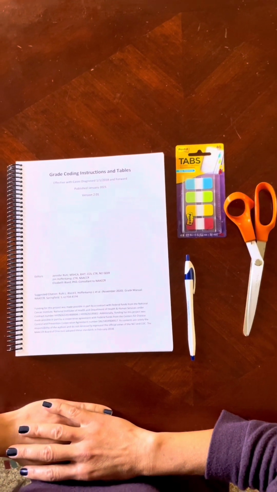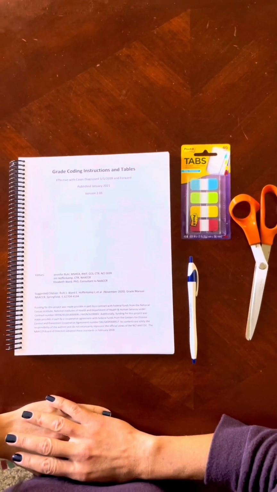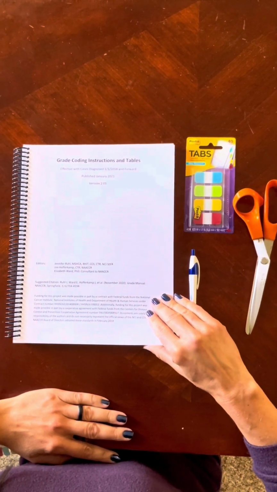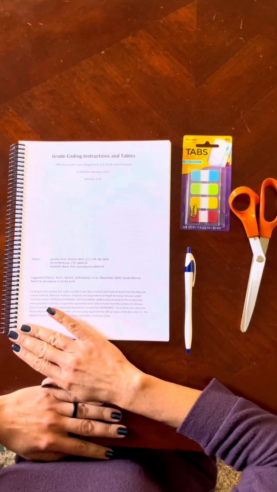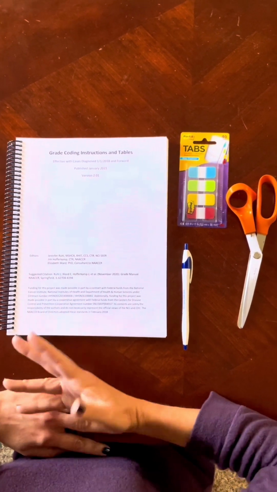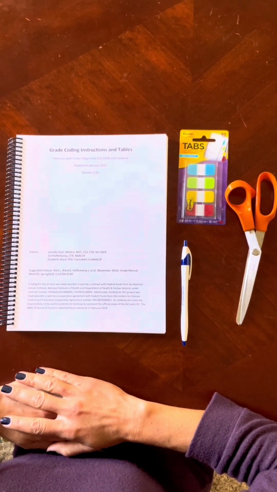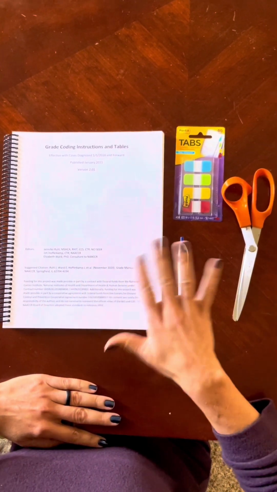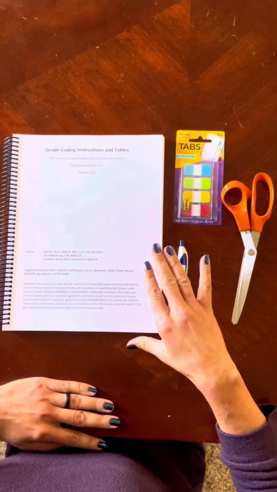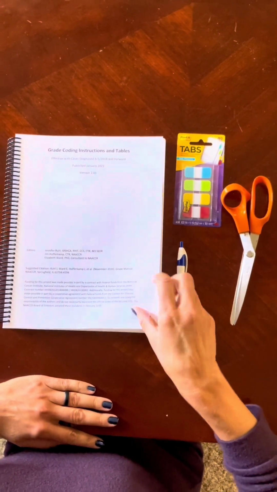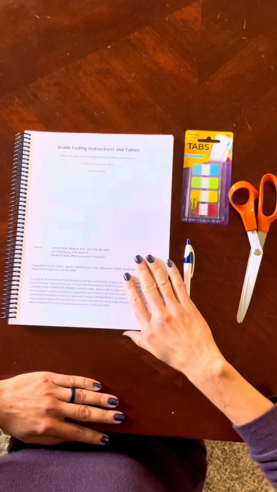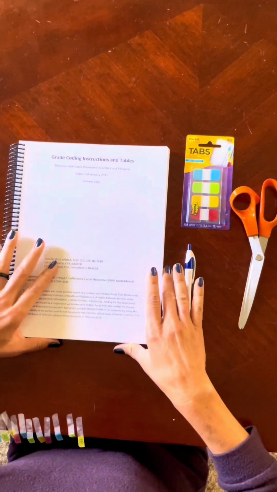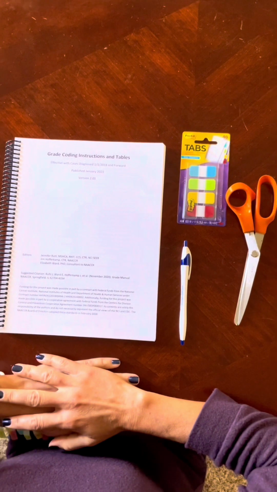These are the items that you'll need in order to properly tab your manual. Of course, the manual itself. I got mine printed and spiral bound at the UPS store, but there's a lot of different places that you can have it done. I do like the spiral. It just keeps it nice and clean and all together. They also put a clear, shiny cover on the top and a solid back on the back. So it's really nice and clean that way.